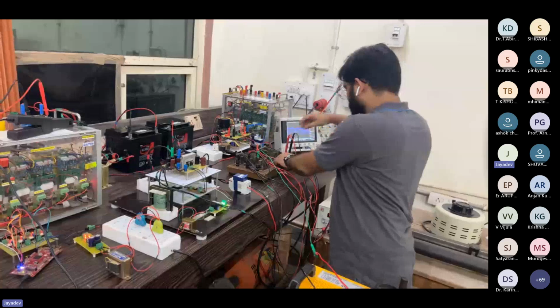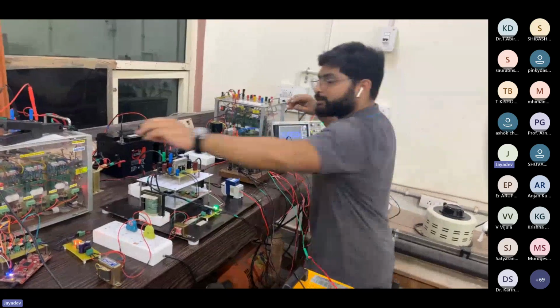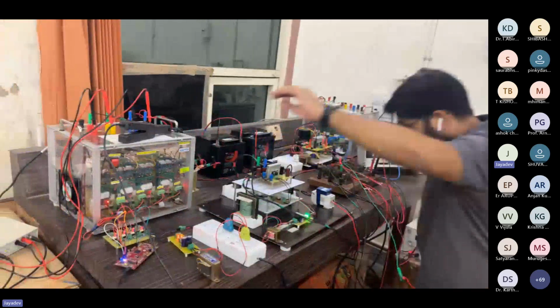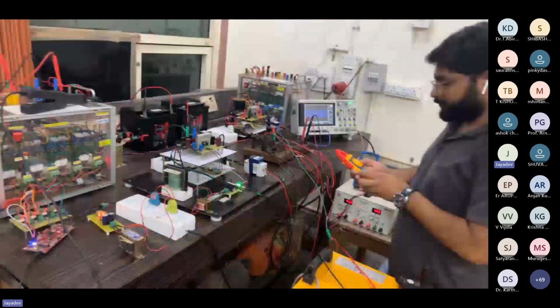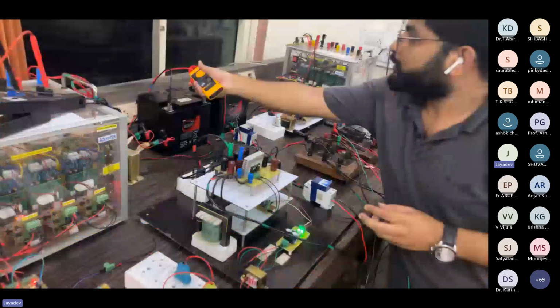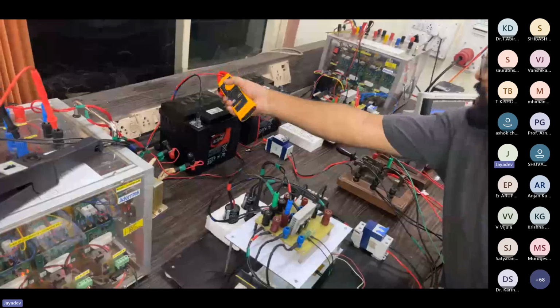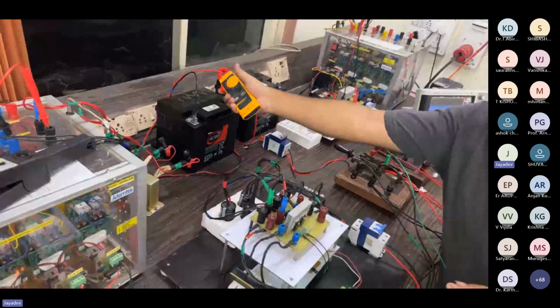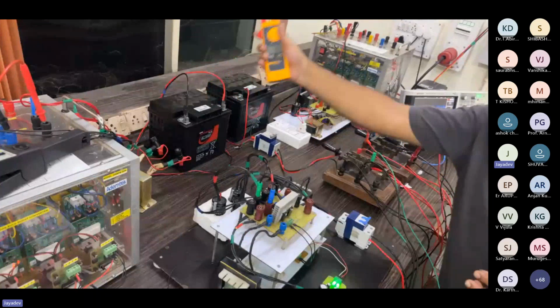Before removing that, first I need to maintain some value. Let me show you the output current. You can see here the current is around 4.6 m. Positive means it's discharging current, 4.6 m.